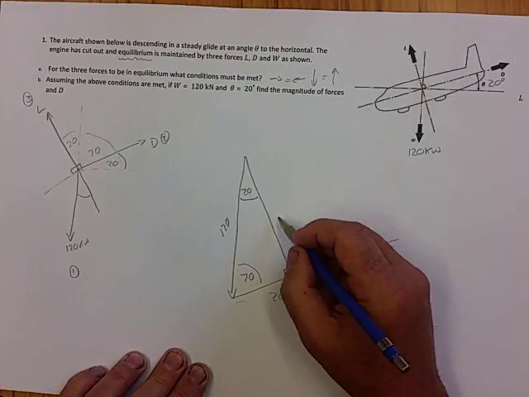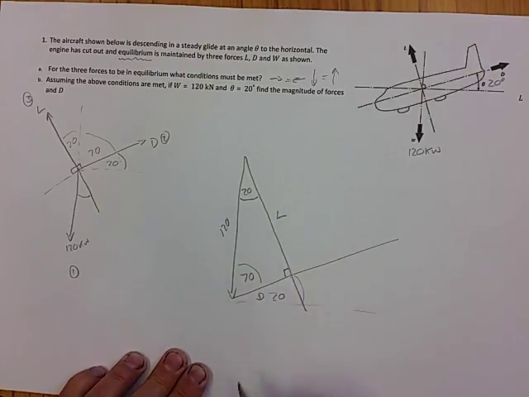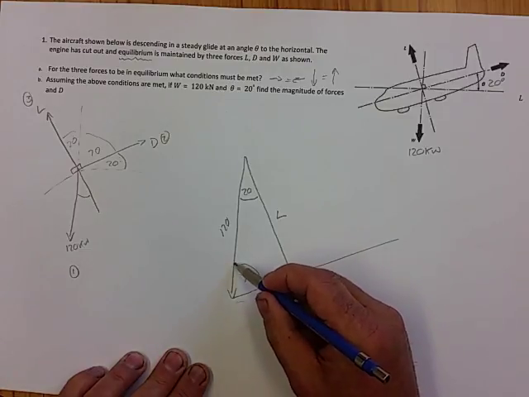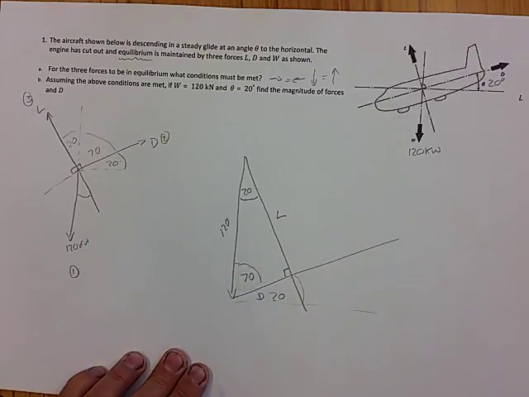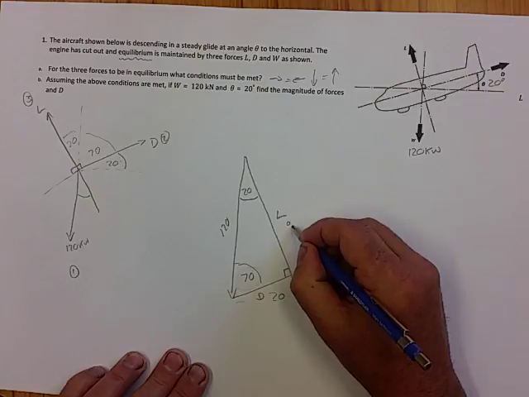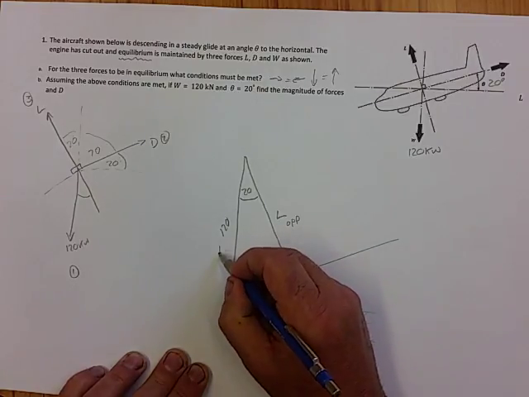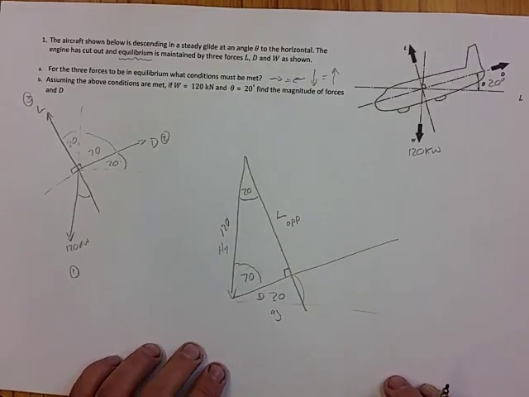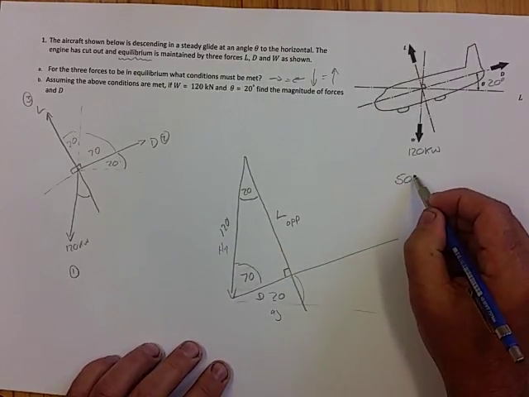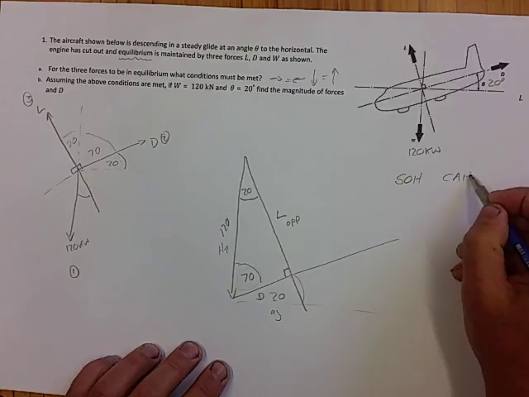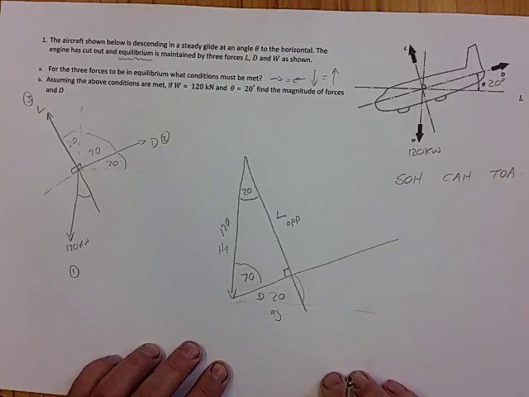So now we want to find L and D. Well, if we use the 70 degrees as our theta, then L becomes the opposite side, D becomes the adjacent side, and of course the 120 is the hypotenuse of our right angle triangle. So we can solve it simply by using SOH CAH TOA.